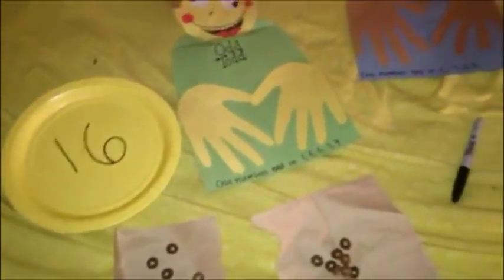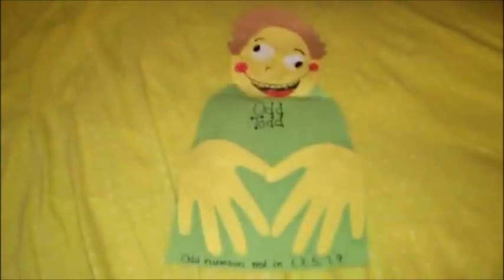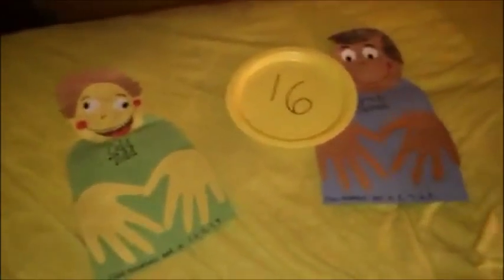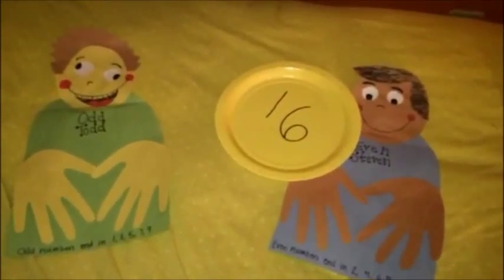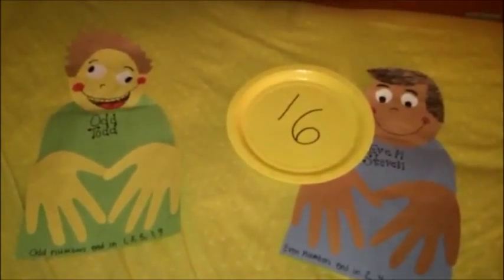So then after they were done with that, they would throw their napkins away, and then I would ask the pairs to come up one by one, pair by pair, and bring their plate, and then they would have to decide if the plate should go with Odd Todd or Even Steven. Obviously, since this is 16, it's going to go with Even Steven. And then they would be assessed based on which character they put the plate with and if it was correct or not, and their strategies for dividing up their Fruit Loops.